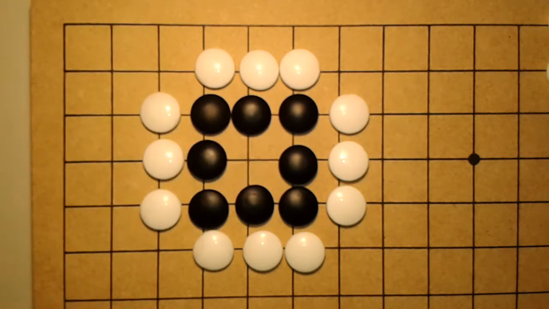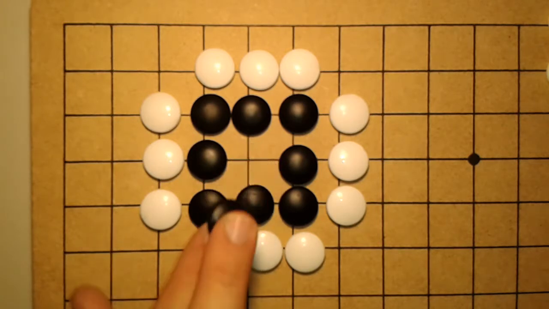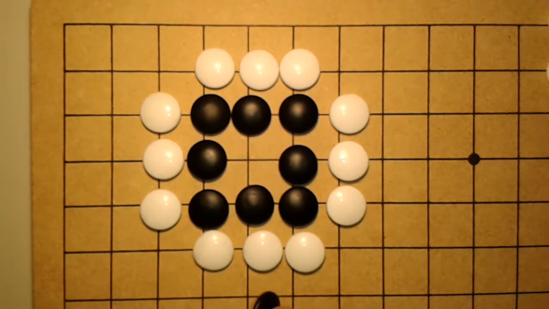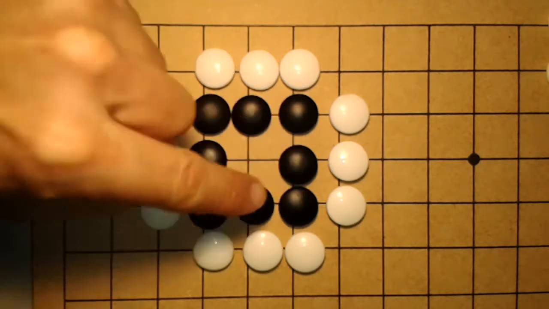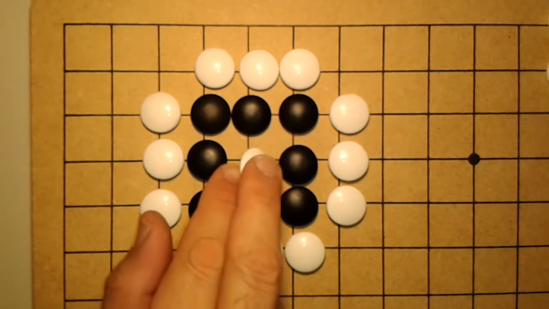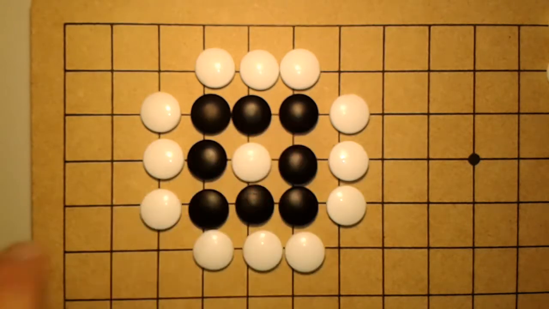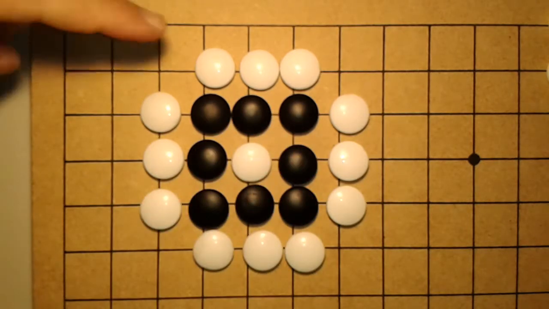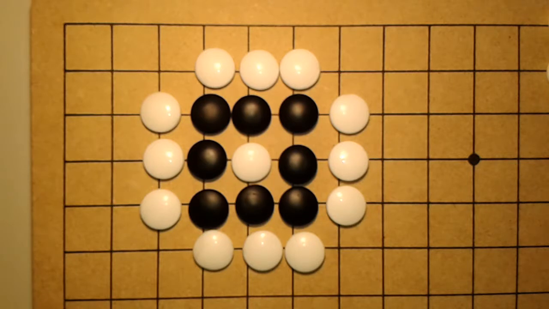And black, of course, is not able to play in here. It would also not make a lot of sense. It's not allowed to play in here because that would be suicide. We would be taking the last liberty of the formation. So there's nothing that black can do here. However, white is able to play. And when white plays in here, it takes the last liberty of these stones. And then those black stones are all captured.